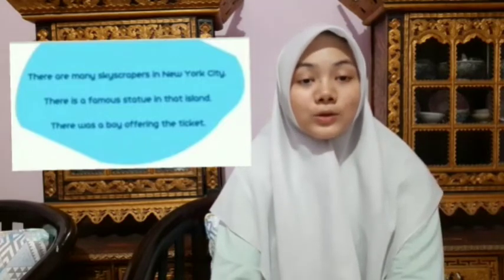The third: There was a boy offering the ticket. Right there, a boy is a singular noun. The verb used is "was". Why was? Because the context of the sentence is past tense.